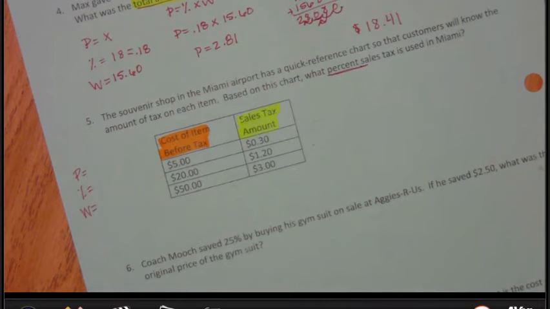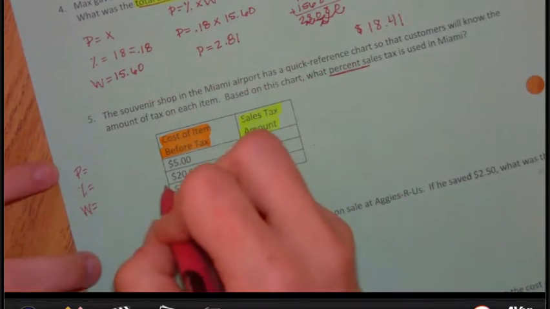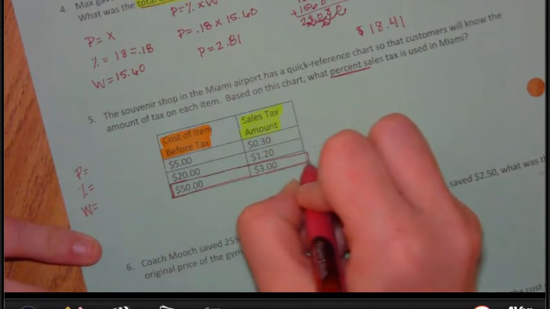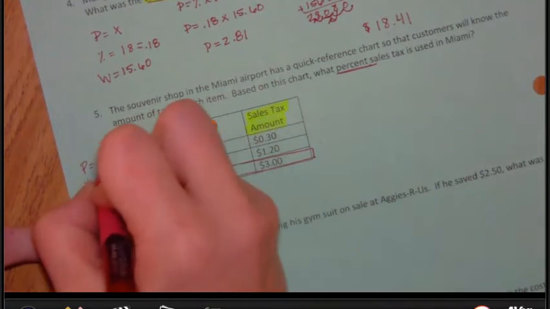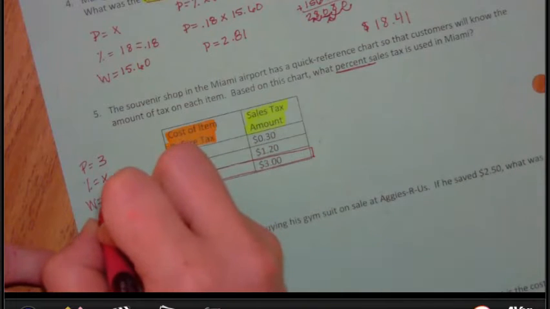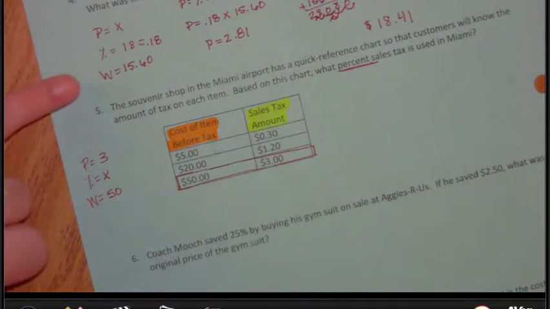Okay. Now, I don't like to deal with decimals, so I like to try and deal with whole numbers. So it looks like I'm going to use this one right here. I know they're larger numbers, but let's go ahead and use it. So my part is $3. I'm locating the percent, and I know my total at $50.